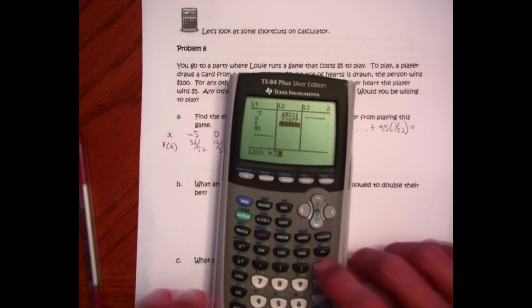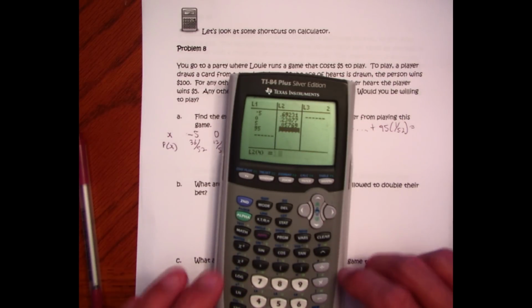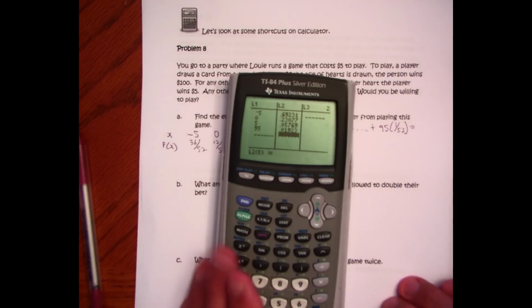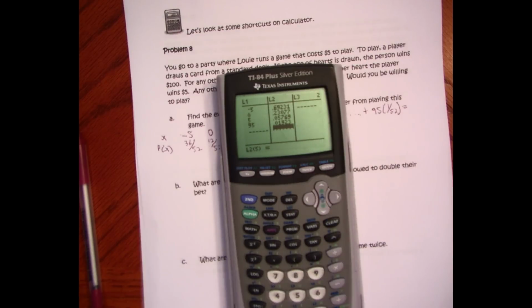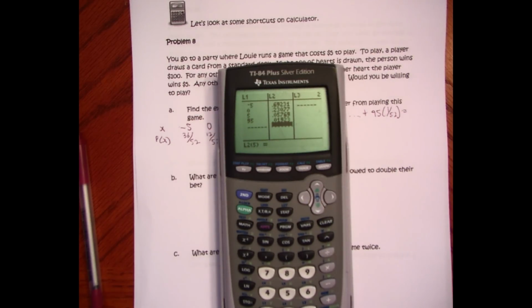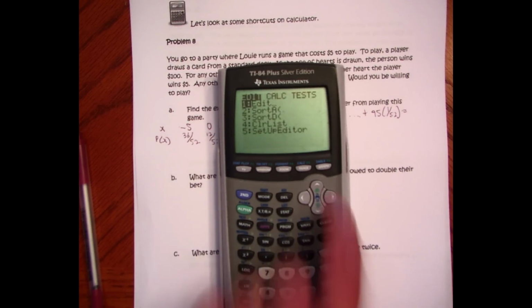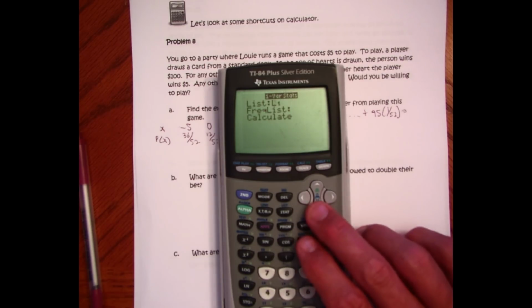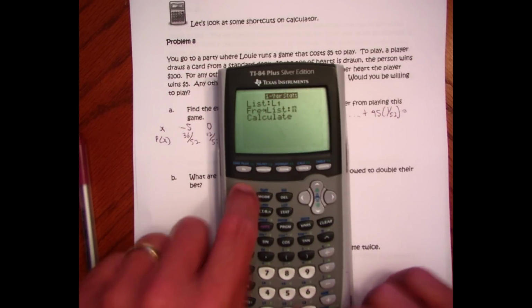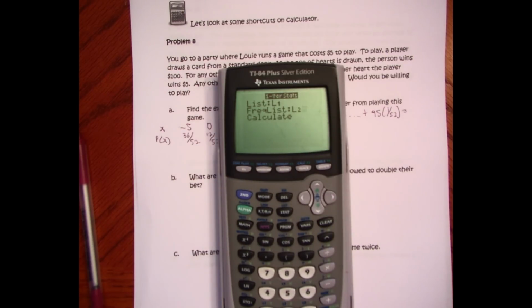That's okay. 3 divided by 52 and 1 divided by 52. So in list 1 I have my outcomes, in list 2 I have all my probabilities. Now I go into stat calc, and you're going to go to 1-Var Stats, and in list you're going to put list 1, and in frequency list you're going to put list 2. And you're going to calculate.